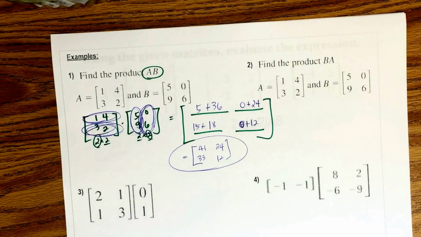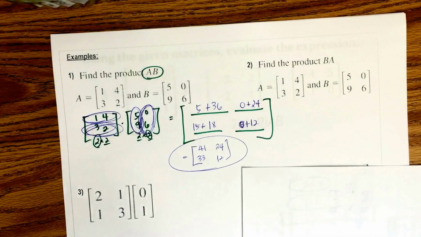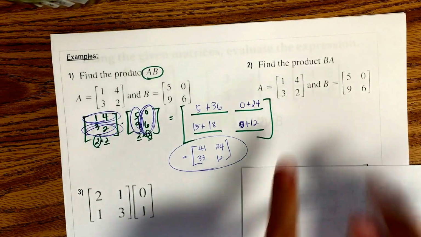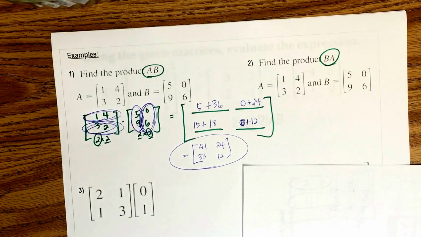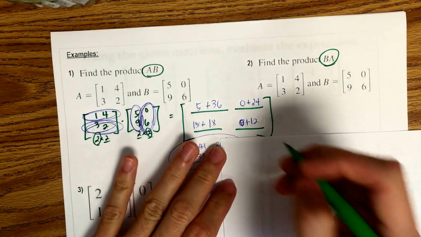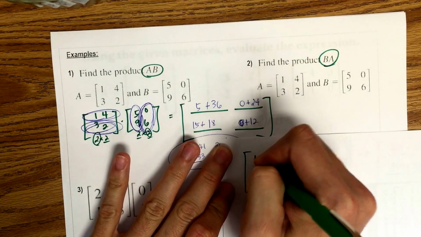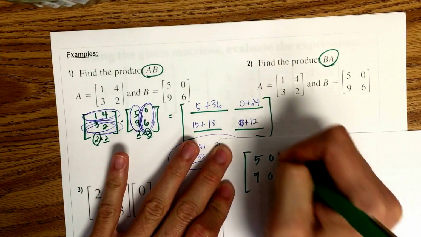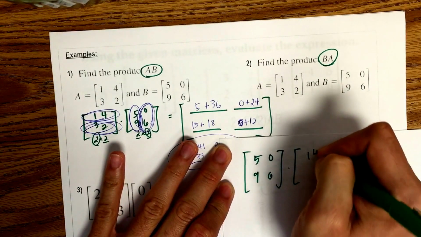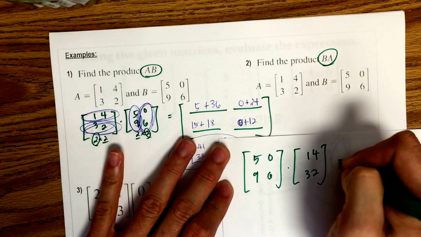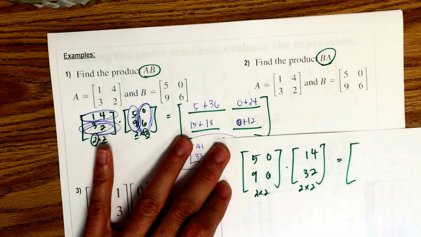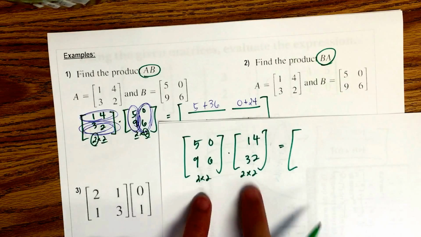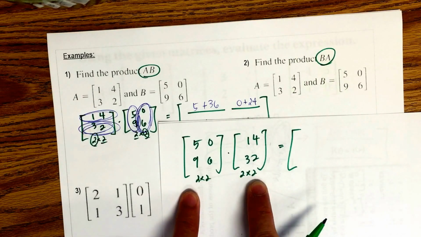Now, to prove my point about switching the order not giving you the same answer, we're going to use the same exact matrices in the second problem, but this time we're going to flip them around and do B times A. So I'm going to write them in that order. And since this is a 2 by 2 and this is a 2 by 2, again, we can multiply. The inner numbers match. The outer numbers give you the dimensions of your new matrix.